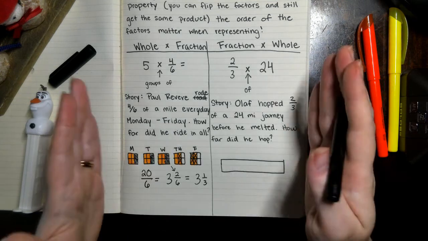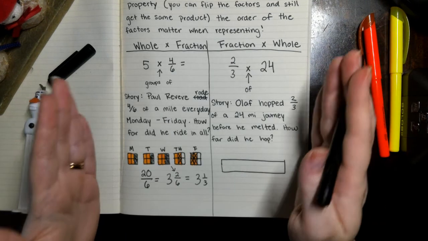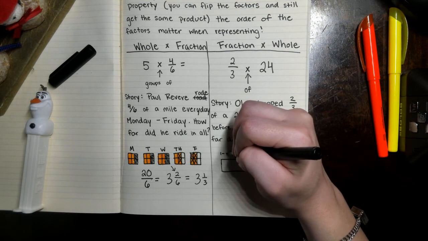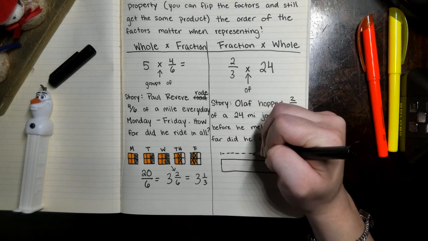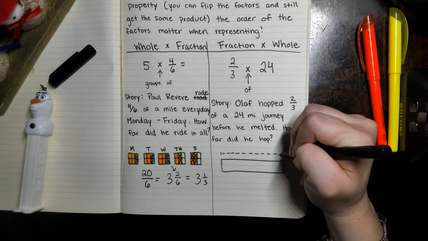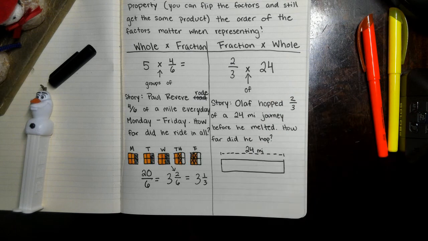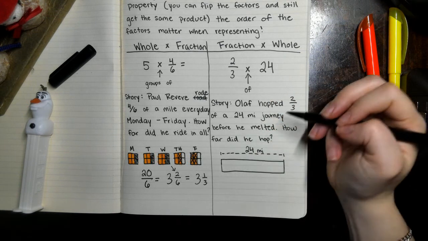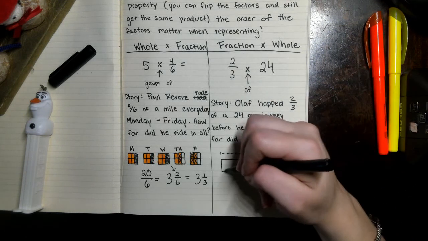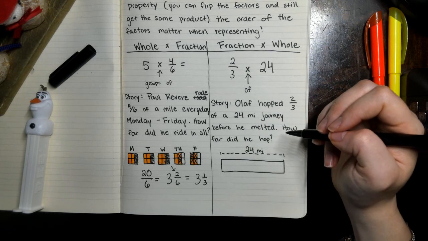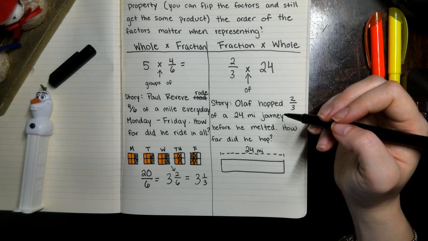In this problem, what was the whole journey? How far? 24 miles. So that's how much this model is going to be worth. This rectangle is worth 24 miles. The whole rectangle is worth 24 miles. I'm going to split it into how many pieces?